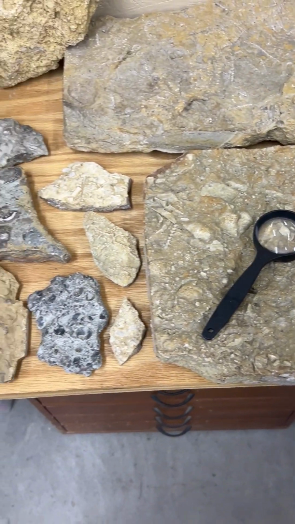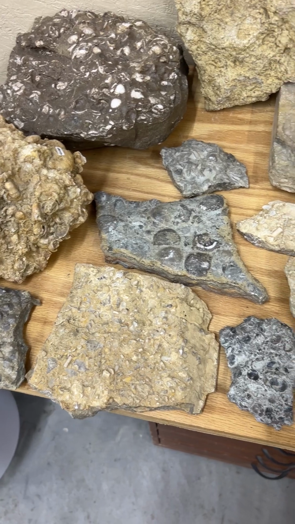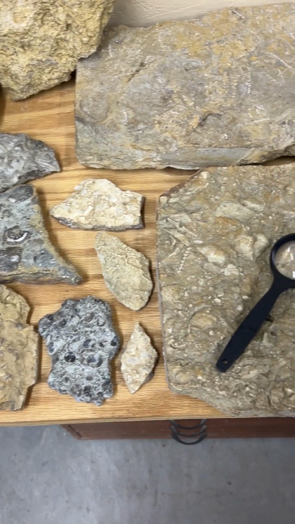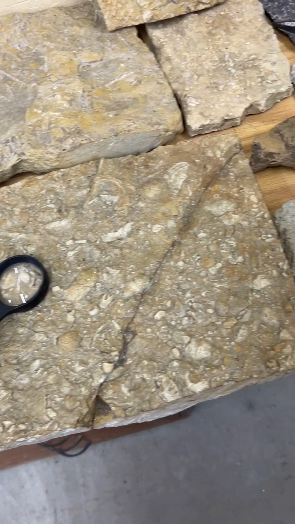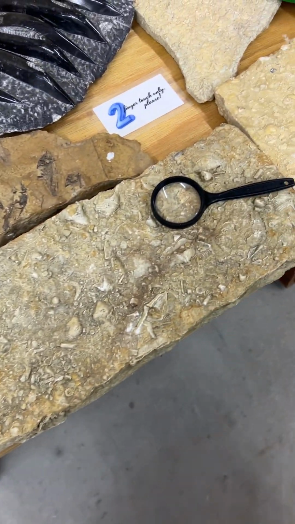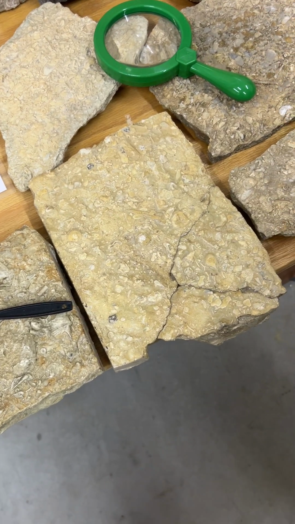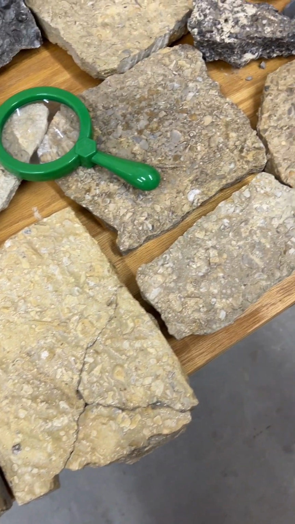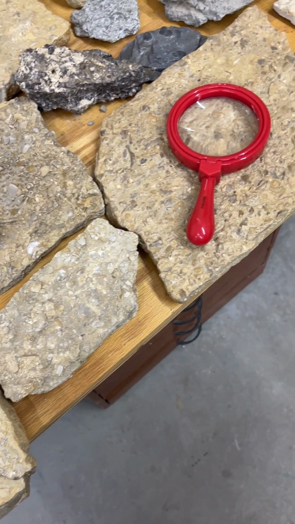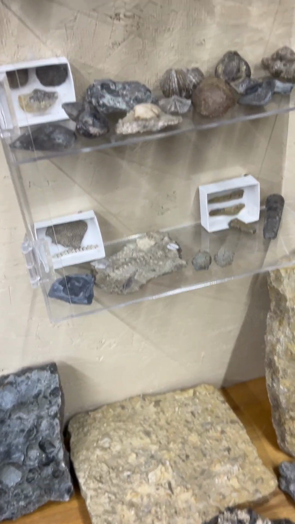And so this gives students a chance to see what these look like rather than just a bunch of rocks. They are special kinds of limestones and shales that contain millions of fossils, and the students can then identify them. We have displays on each one of the fossils that are represented in the limestone.